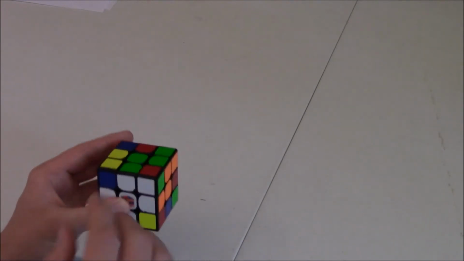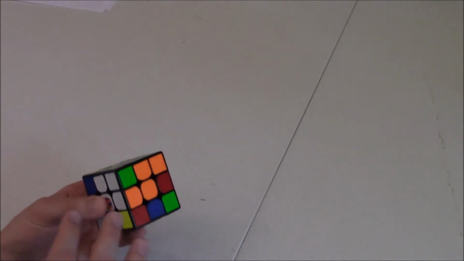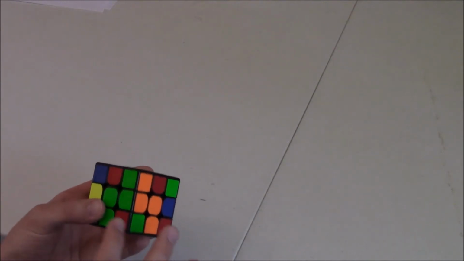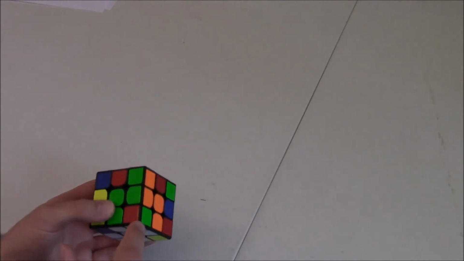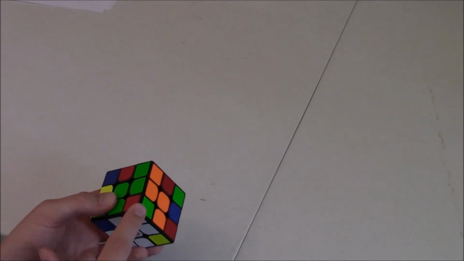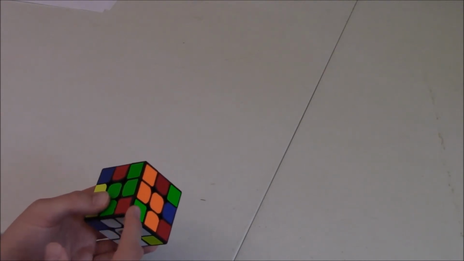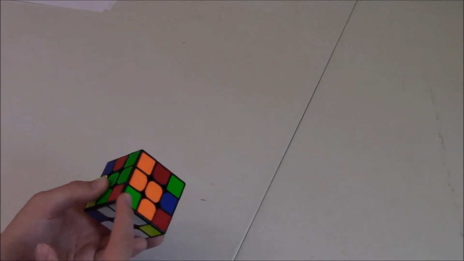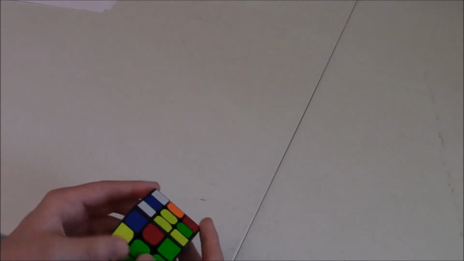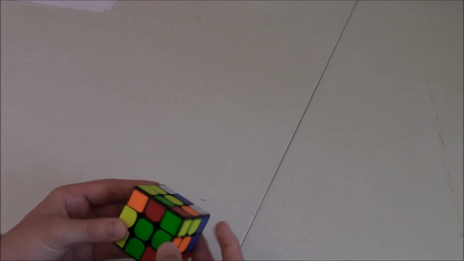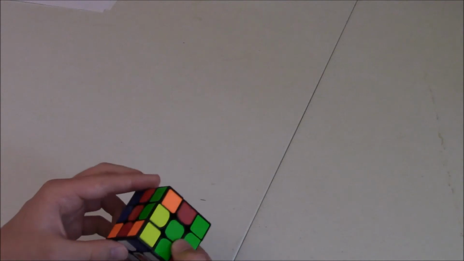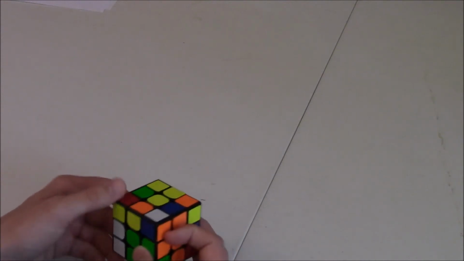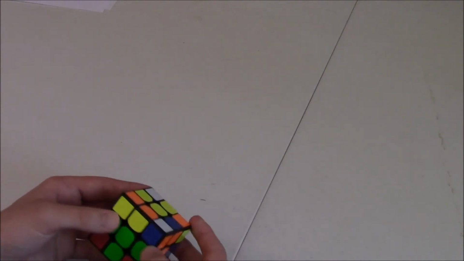What happens sometimes, and it's the only problem I've had with the method so far, is that you're going to get an incorrect corner piece with the ribbon slot. When this happens, what I choose to do is solve whatever edge piece it belongs in.